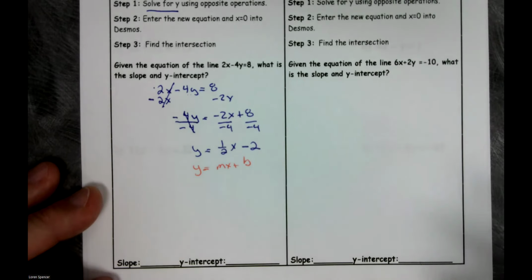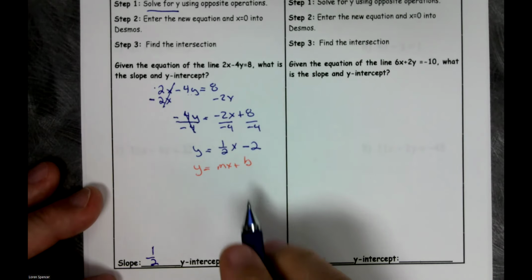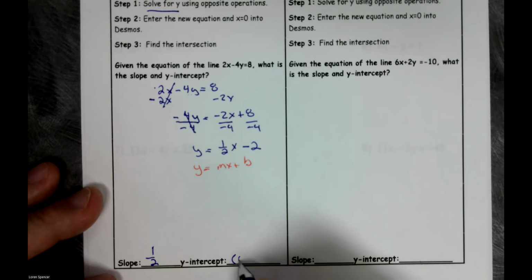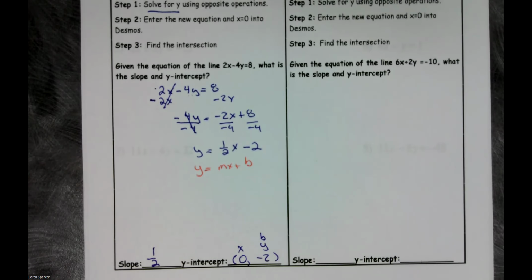So at this point, you shouldn't even have to go to Desmos, although we can. We can go, well, my slope is 1/2, and my y-intercept is 0, negative 2. So this is my x, this is my y. That's also my little b. So let's go check this out and make sure this all worked out the way we wanted it to.